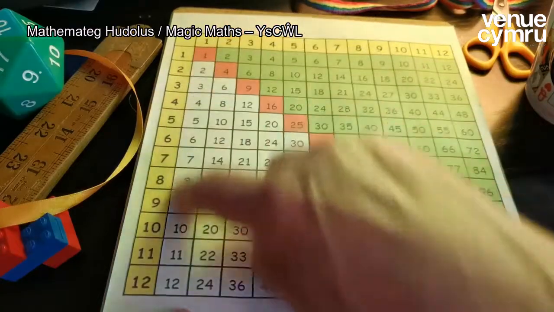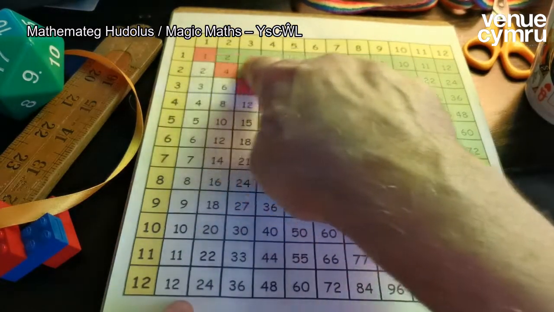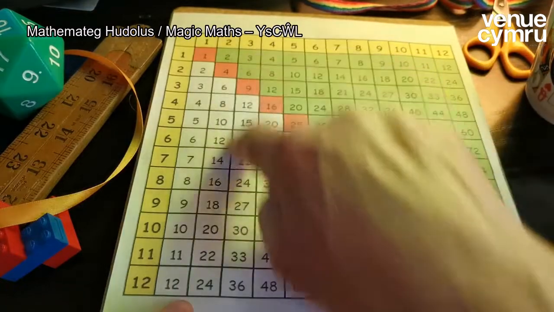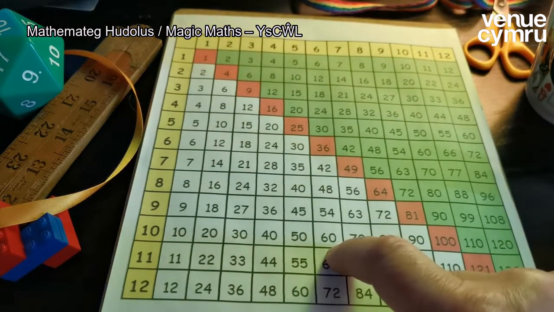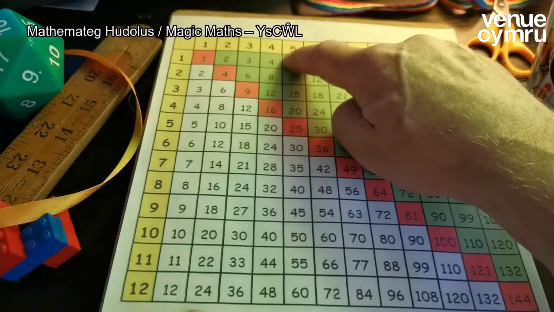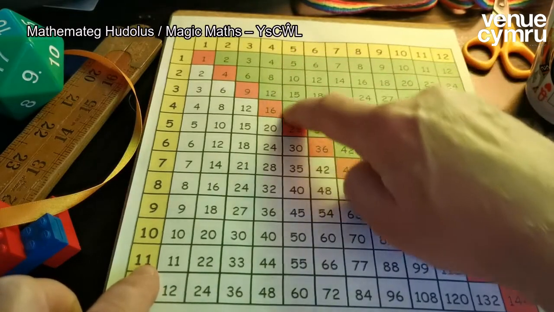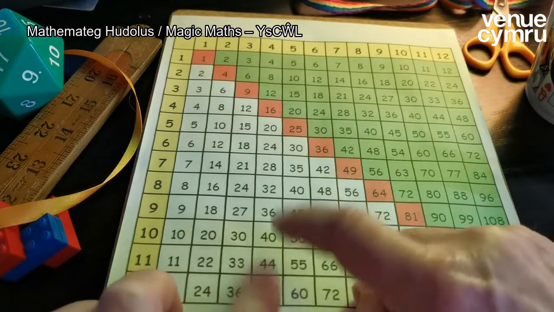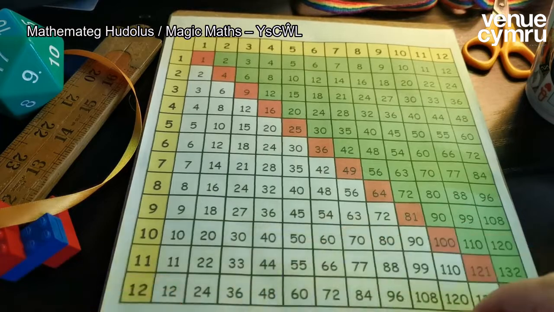We've got all the numbers 1 to 12 going down there and all the numbers 1 to 12 along the top. That's on the yellow bits there. If I want to multiply any two numbers together, I just pick two numbers. I'll pick 4 times, let's go for 11, okay? And we come down from 4, go across from 11, and there's the answer, 44.